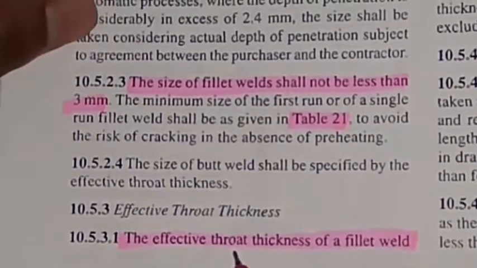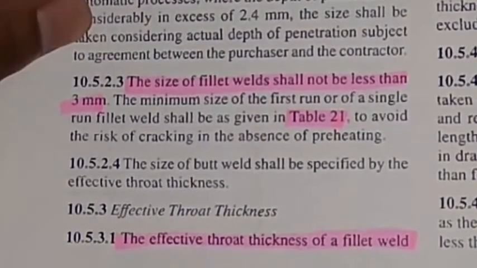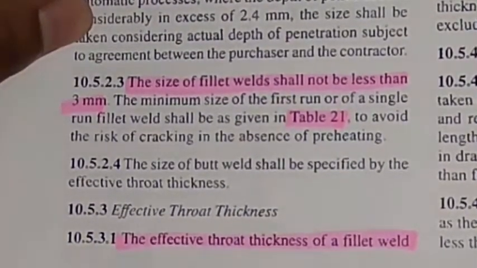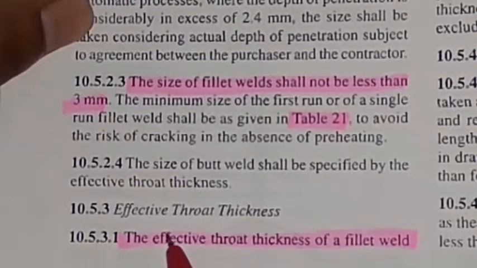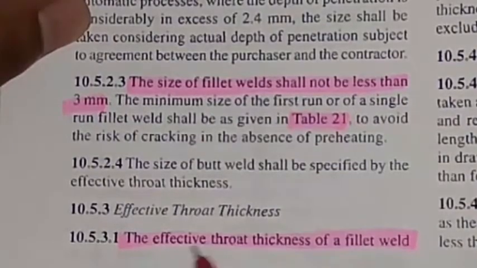And if we talk about throat thickness, which is also to be calculated, we need to calculate it with the help of this formula.